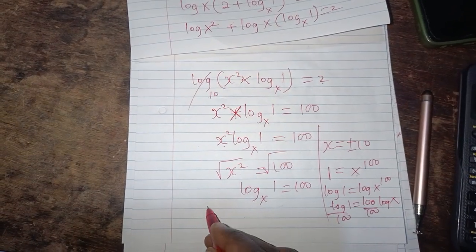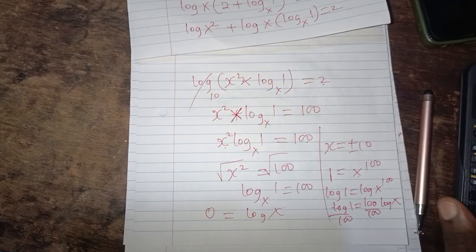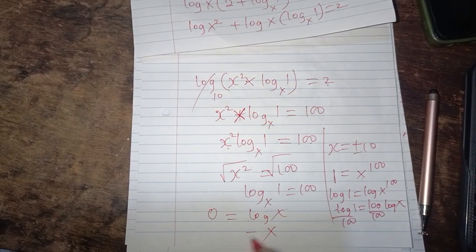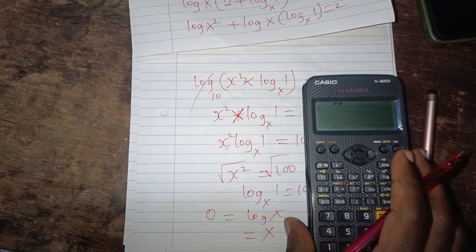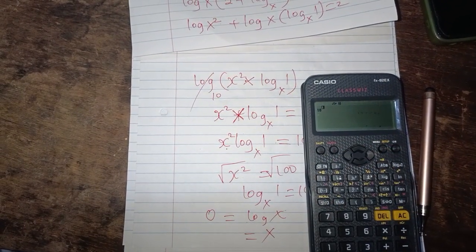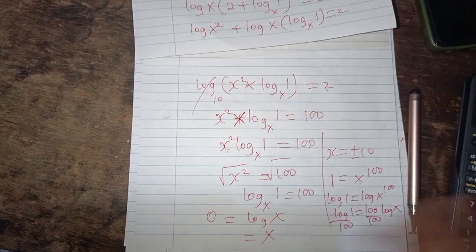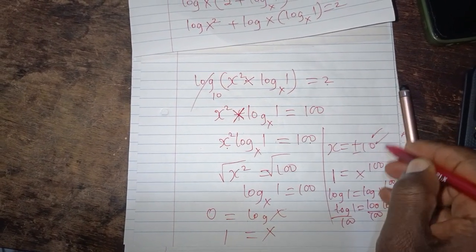So then 0 is equal to log x. Of course the antilog of log x is just x. So taking the antilog of 0, the answer is 1. So x can either be 1 or x can be plus or minus 10.